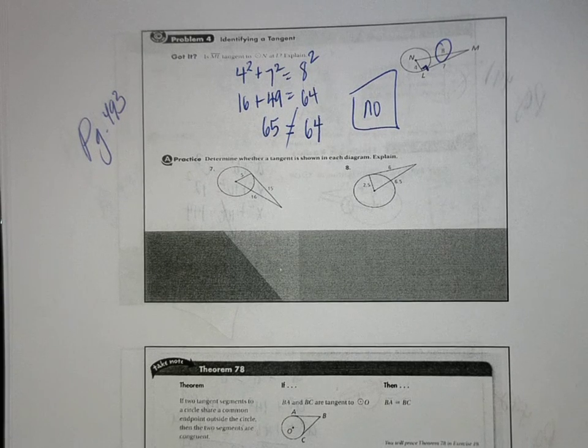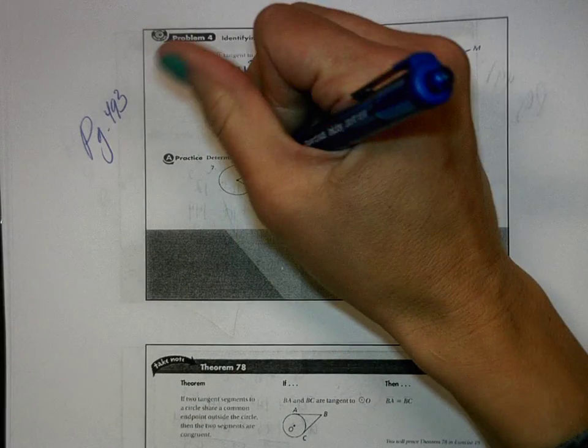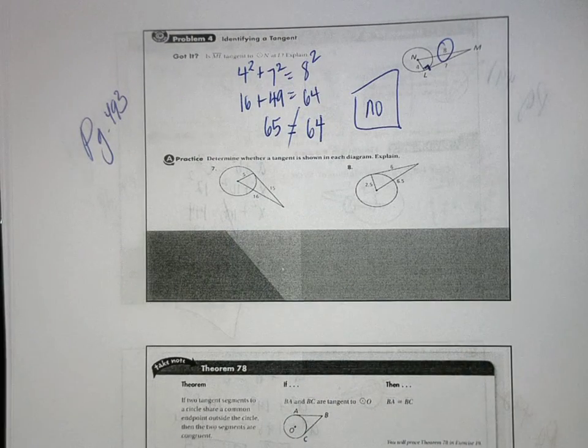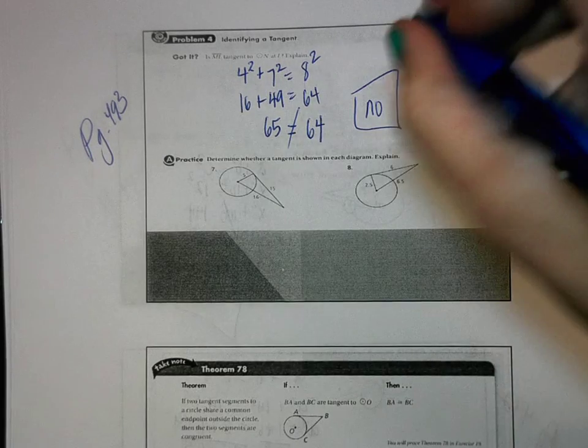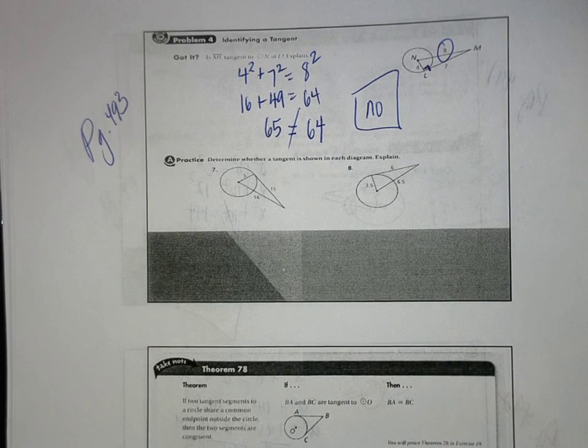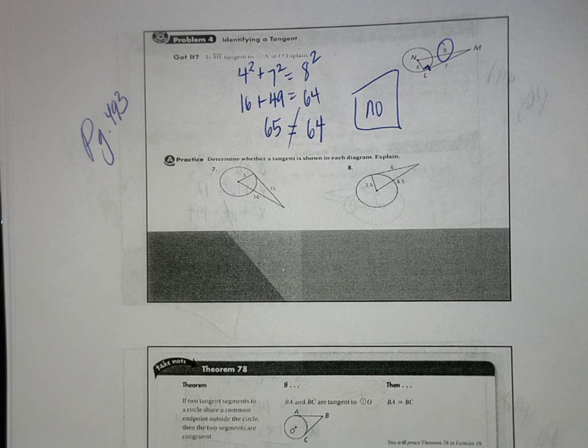Okay? So we're going to do the same thing on number 7 and 8. So I'd like you to check it out. You need to figure out which one would be the 90-degree angle, and then set up the Pythagorean theorem to see if it works out. So number 7, 1 means yes, 2 means no. Let's change your answer. Show me.